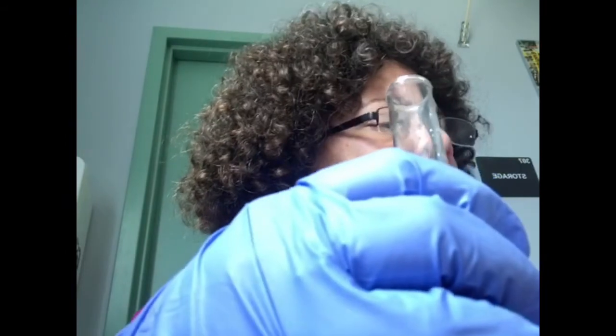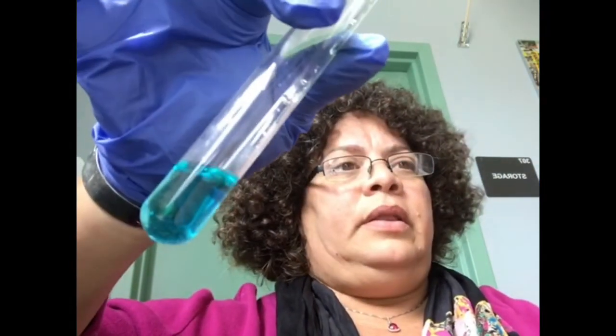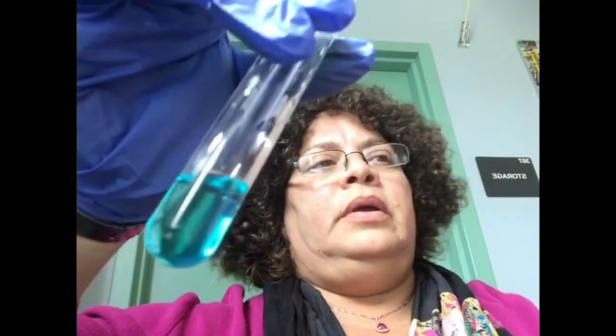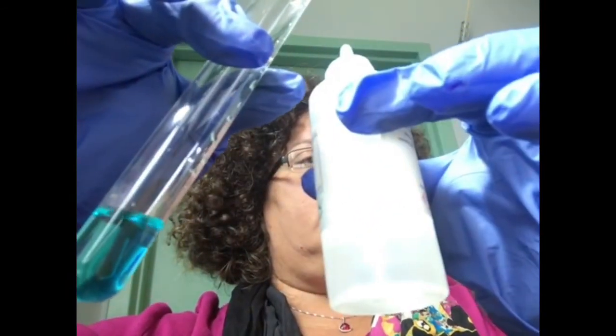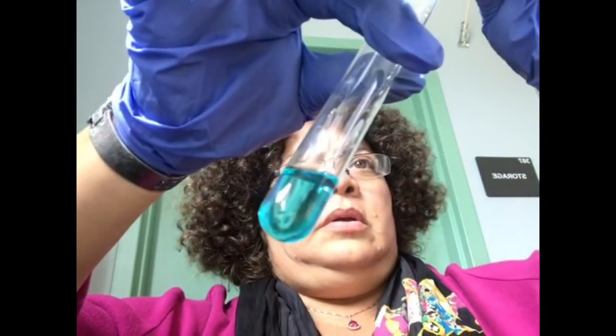My copper 2 sulfate, that was a solution of copper 2 sulfate in there. And this is sodium hydroxide. See? Sodium hydroxide here. We're going to see what happened.